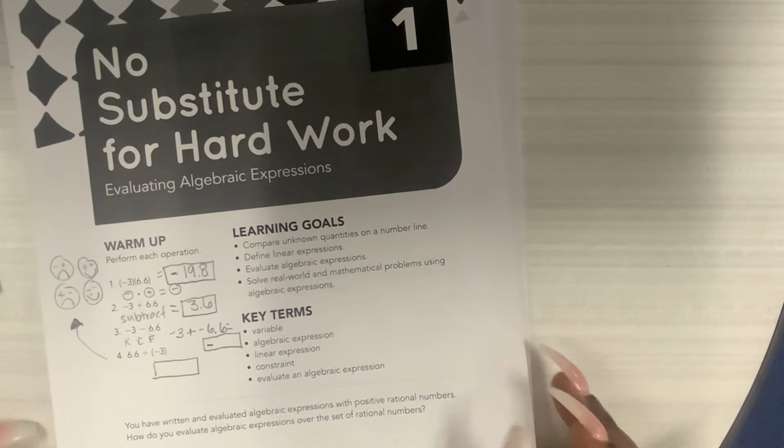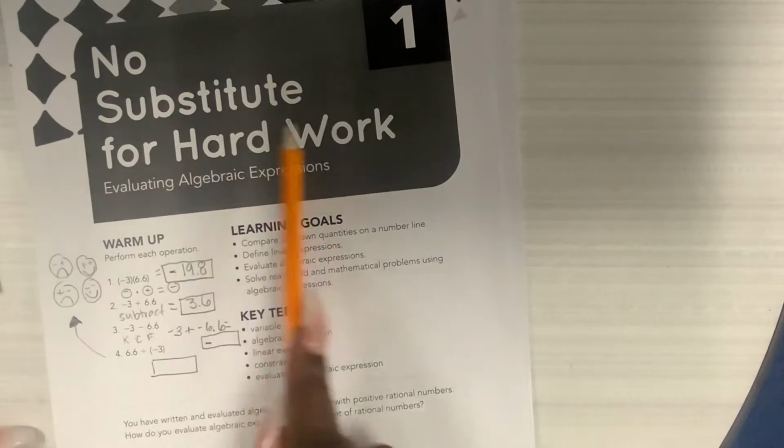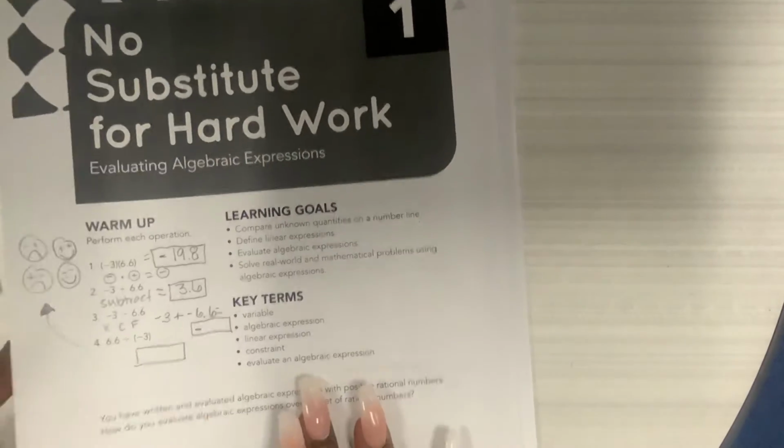We are still in this packet, evaluating algebraic expressions. The name of it is No Substitute for Hard Work. All right, we just completed our warm-up. Now we're going to turn the page and get on to getting started.